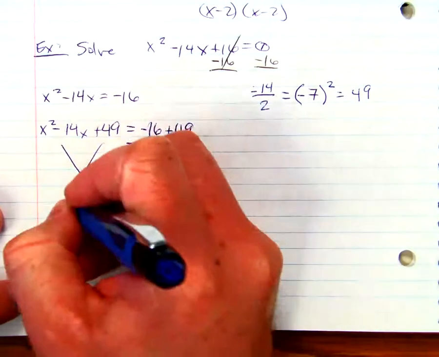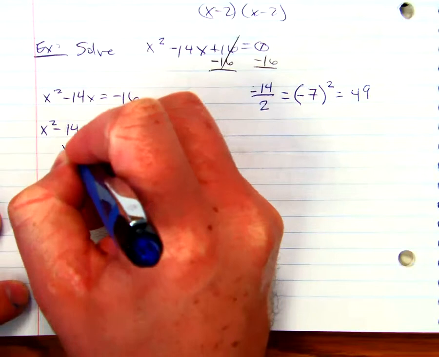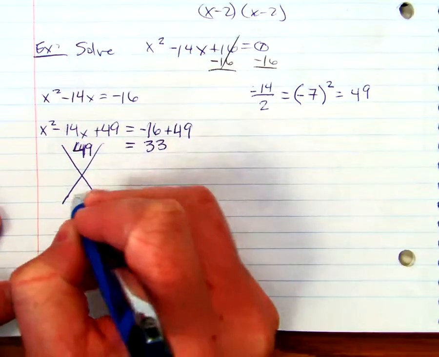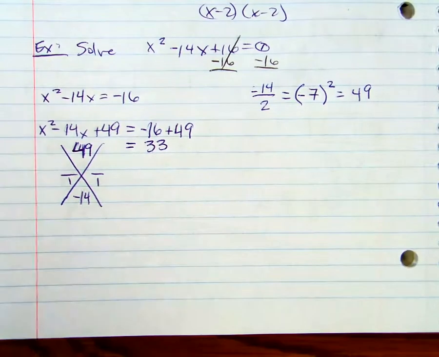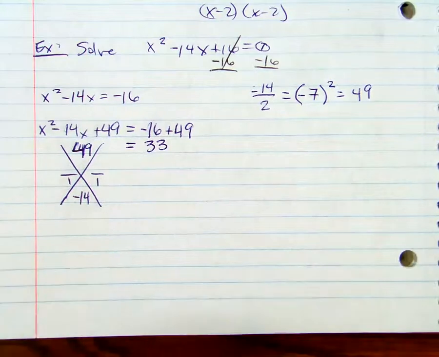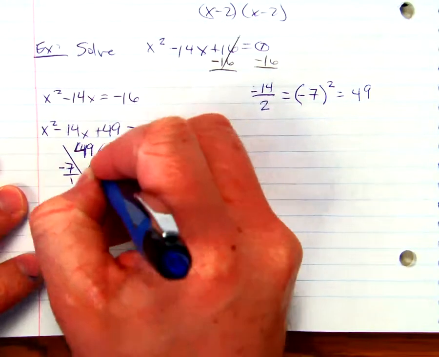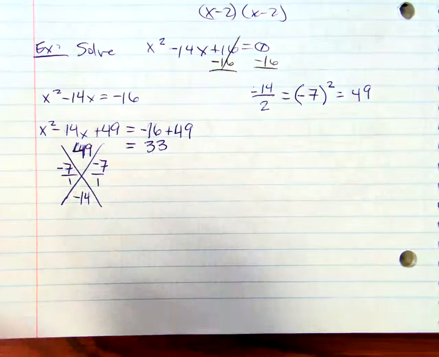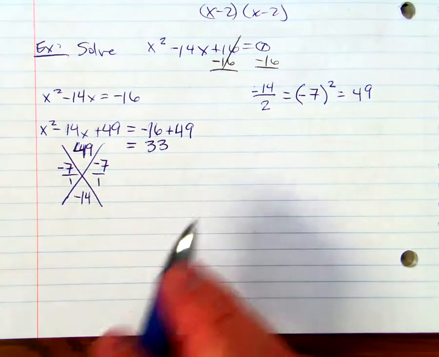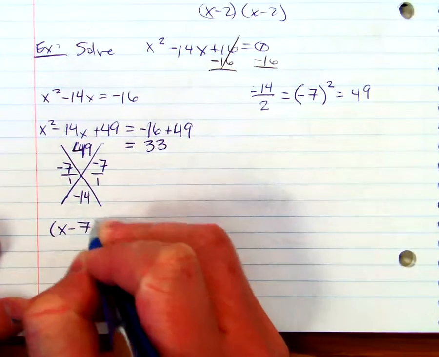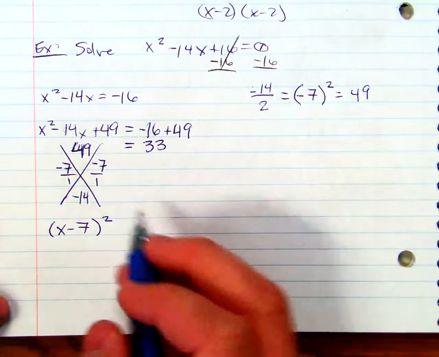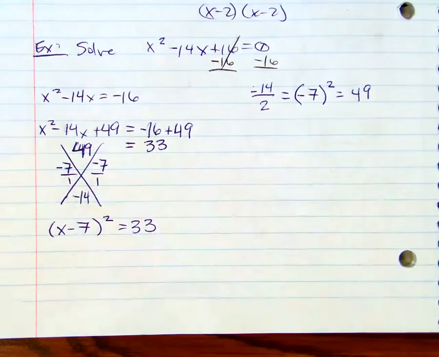We're going to factor this. I want two numbers that if I multiply them, I get positive 49. But if I add them, I get negative 14. Now, remember, they have to be the exact same number. That's the whole idea of completing the square. We're trying to make something squared. And Renee just said we have negative 7s. Negative times negative would make a positive 49, but if I added them together, I'd get negative 14. So that means that I now have x minus 7 squared, because it's the same thing on both sides, equals 33.